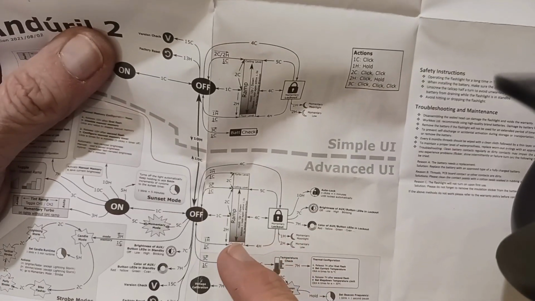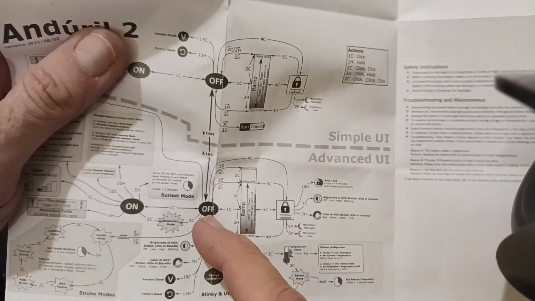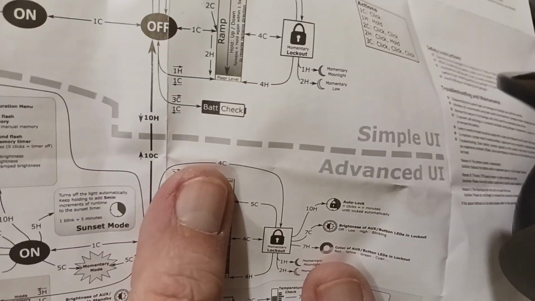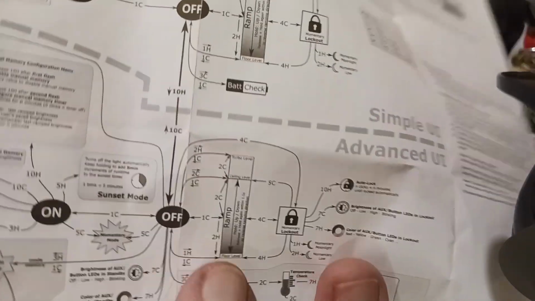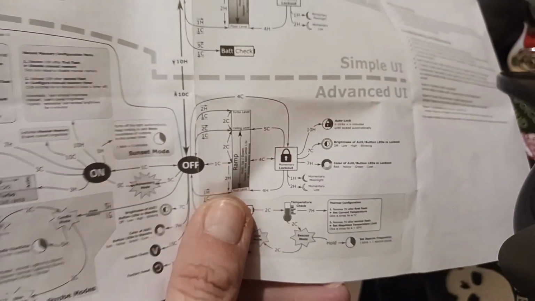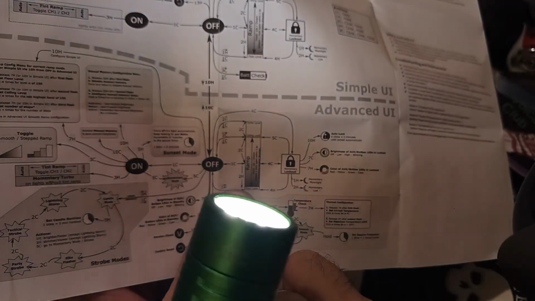The lockout, I didn't go through that, but that's just like 4 clicks from off. You can still do all this other stuff, but now 4 clicks is going to take you to high. 1 and hold is going to start off with low and ramp up, which is important to know.